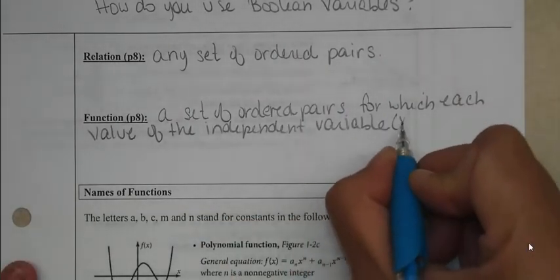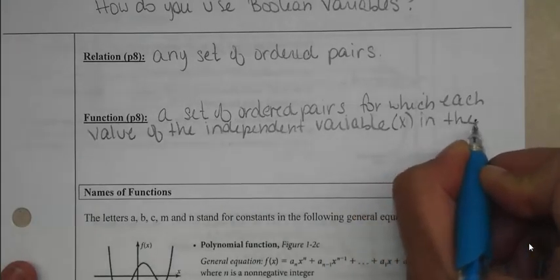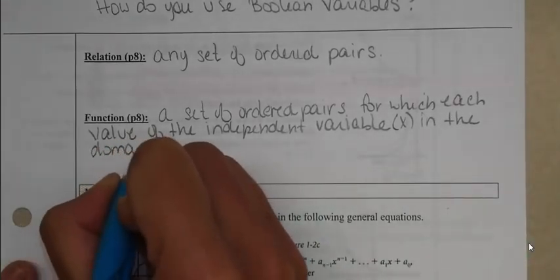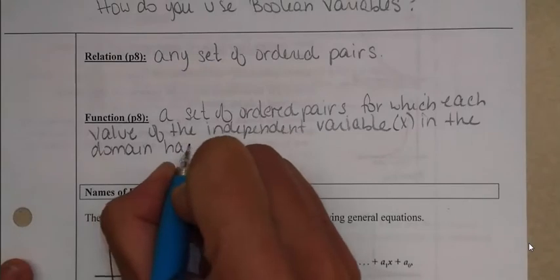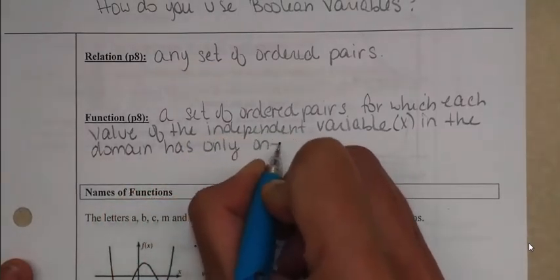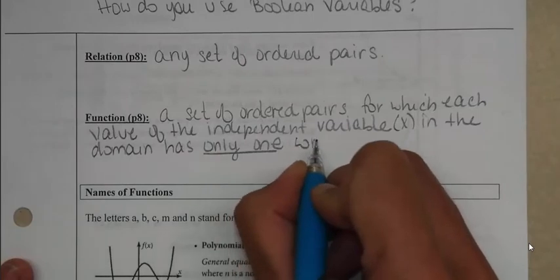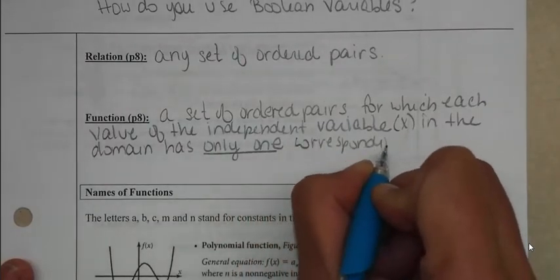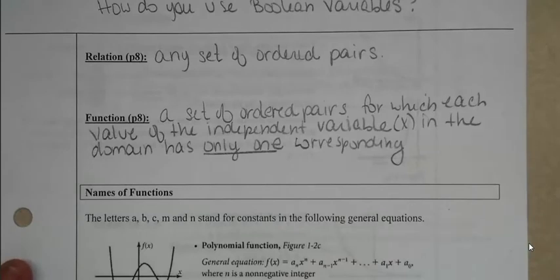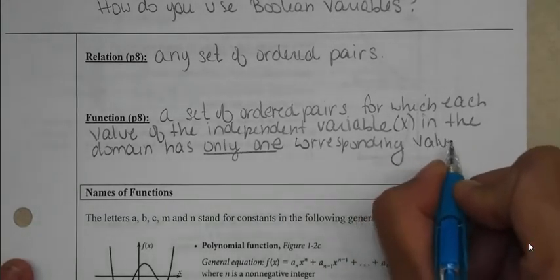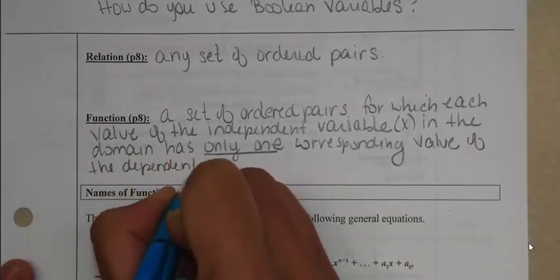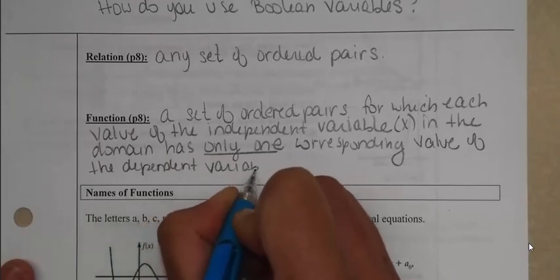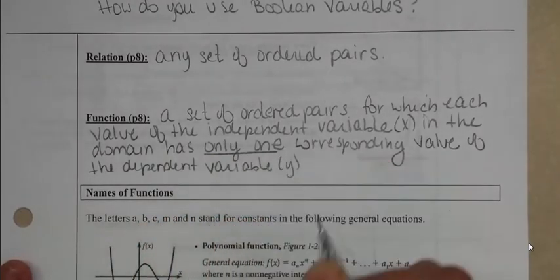And I'll say independent variable, that's usually x, in the domain has only one, this is the key, corresponding value of the dependent variable, which we usually think of as y, in the range.